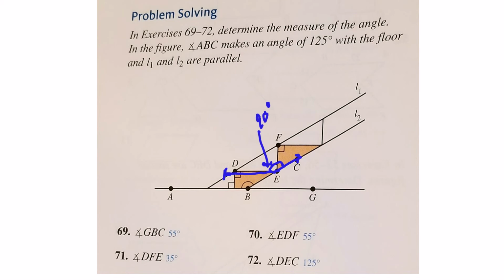Think about it, are there any that we can go back to extending this out, which I think is very helpful, because remember that's parallel to this bottom line. We already know what GBC is. Remember that's 55 degrees. That means this one was 55 degrees.